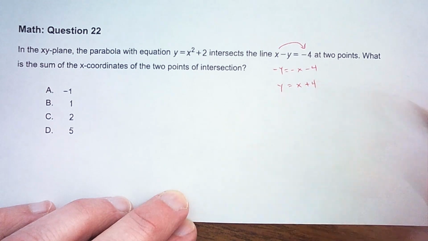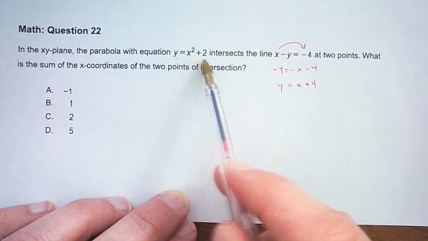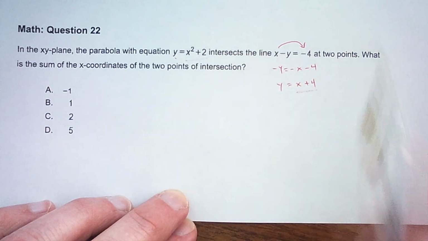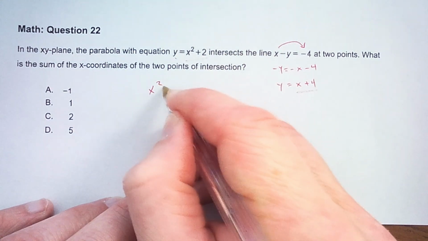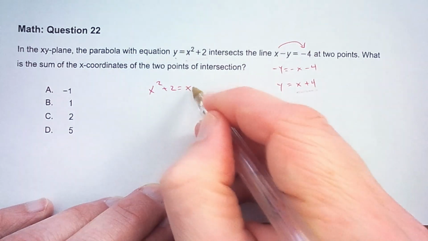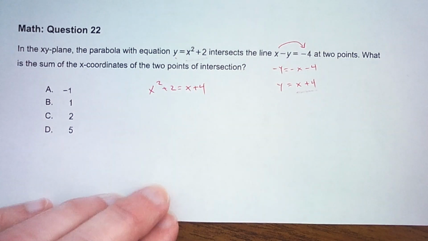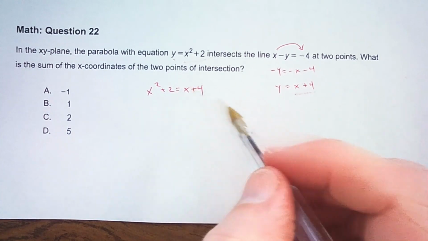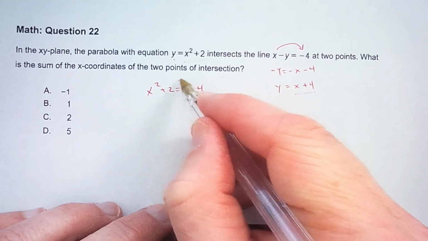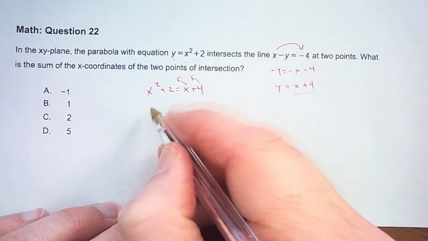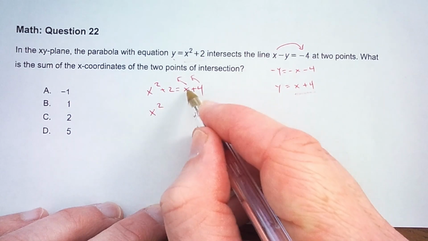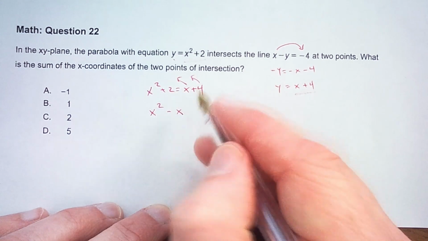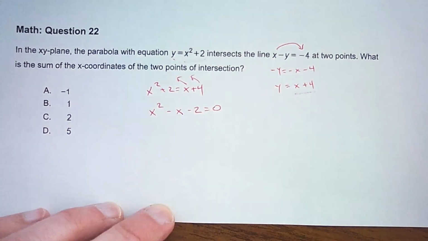Now I have y equals this and y equals this, which means I can set these equal to each other. X squared plus 2 is equal to x plus 4. Okay, so now I've got a squared and a first power, so let's move everything to the left side and set it equal to 0. So we have x squared, and then this x moves over and becomes negative x, and then 2 minus 4 is negative 2, and now it equals 0.